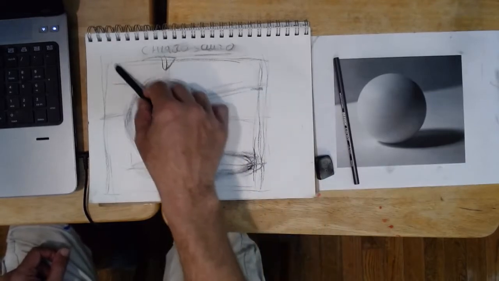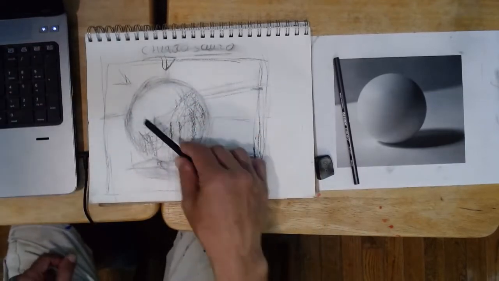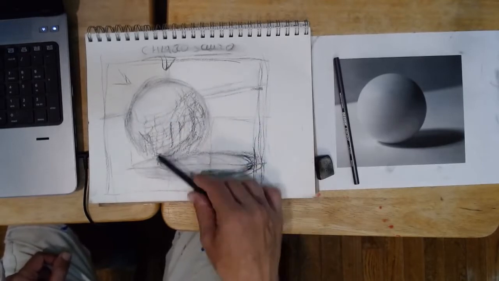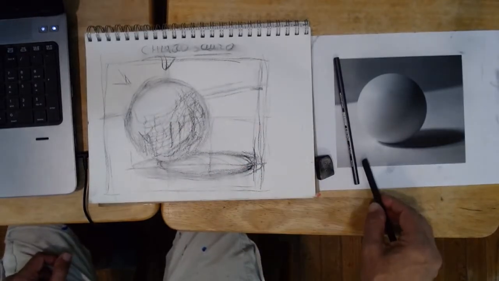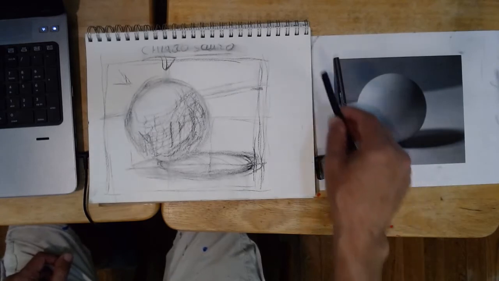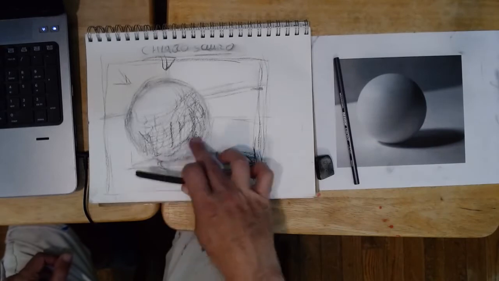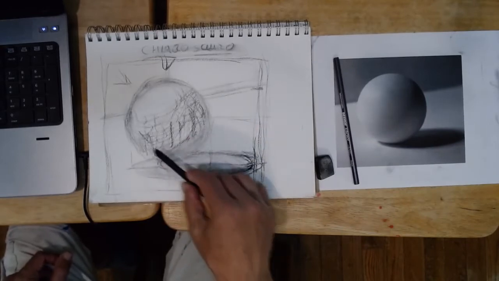So just kind of understanding that the light's coming from here. It's going to be lightest in this area, and you would think darkest down here, but we have a bit of reflected light, where the light is hitting the surface here and reflecting back on the bottom of the sphere. So we've got a little bit lighter area there.